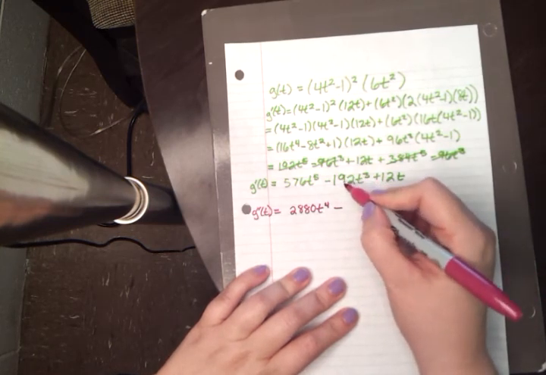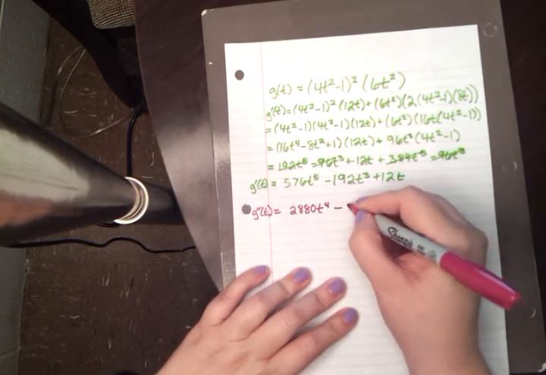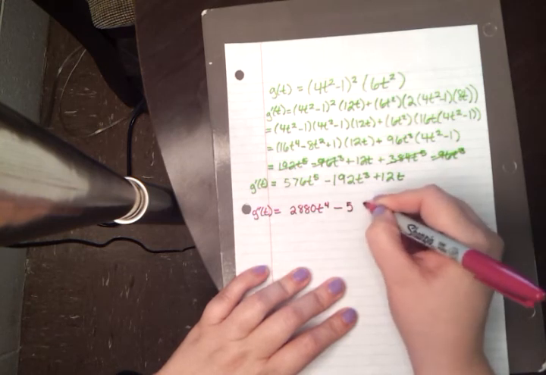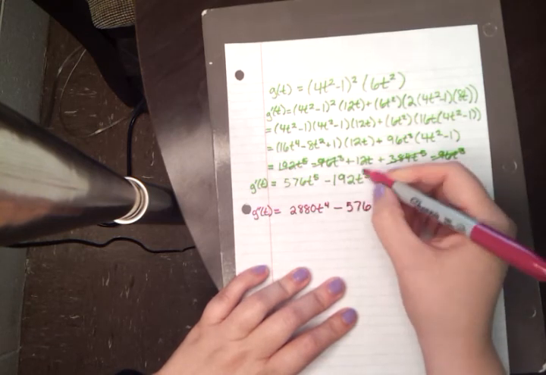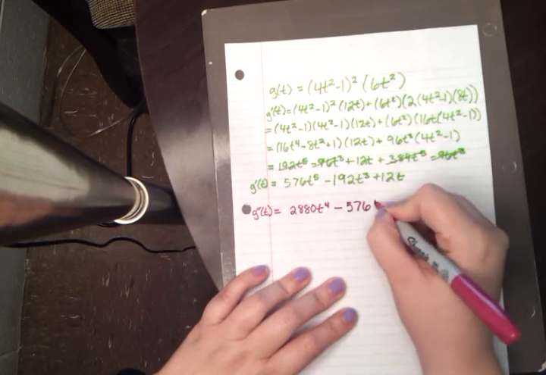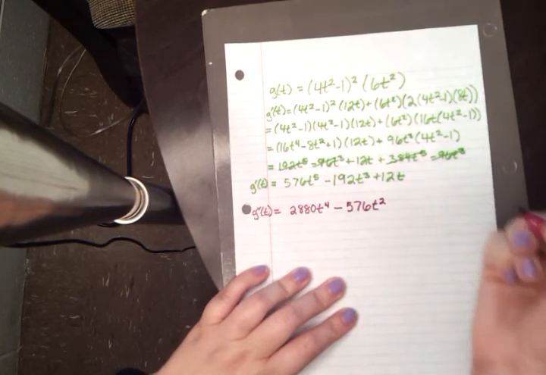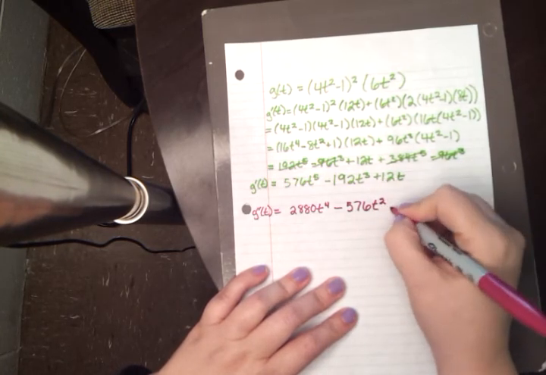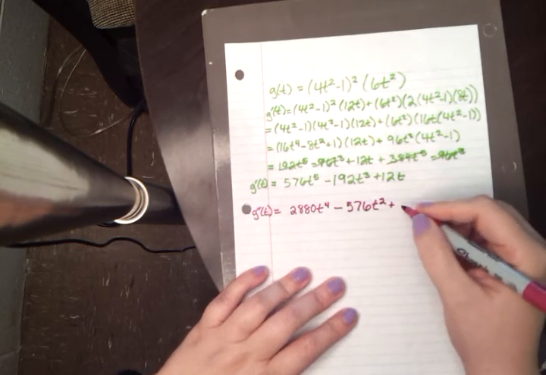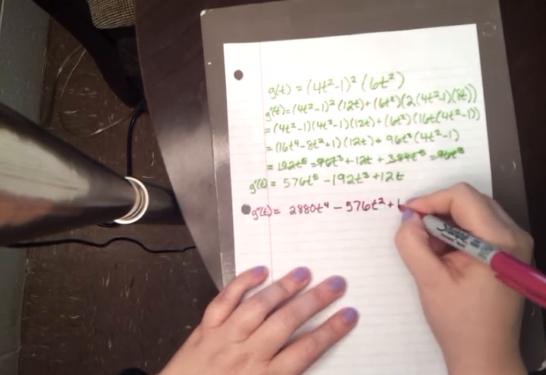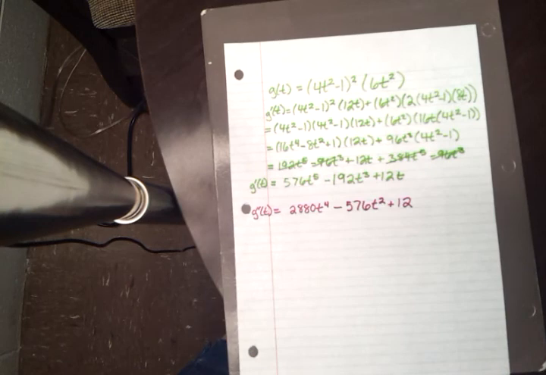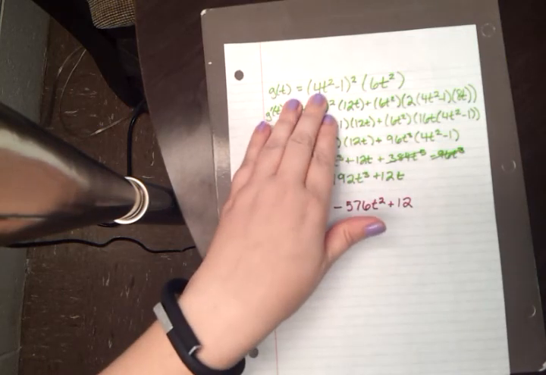3 times negative 192 is going to give us negative 576. And we're going to lower the exponent on t, so that's going to be t squared. And then the derivative of 12t, no calculator necessary, is going to be 12. And that's going to be the answer for g double prime of t, or the second derivative of g of t.